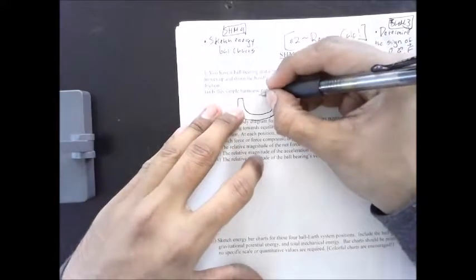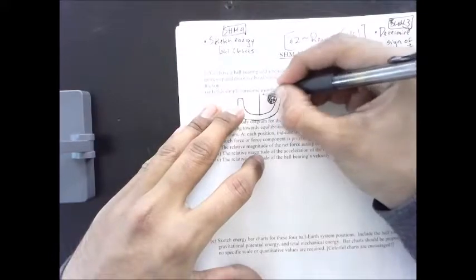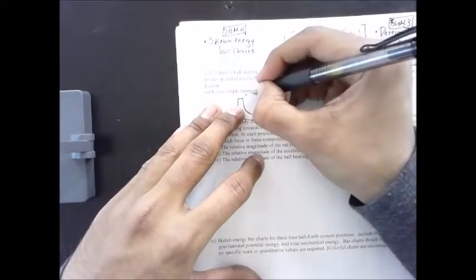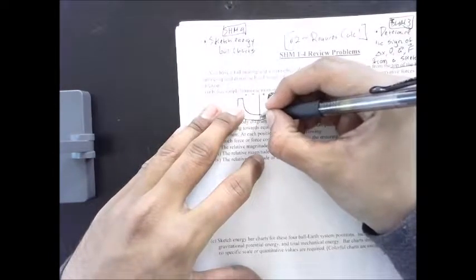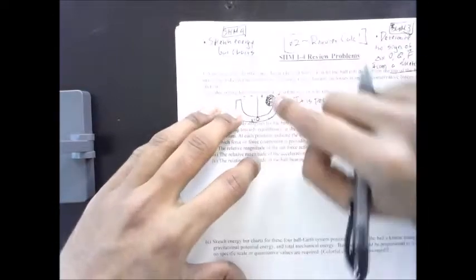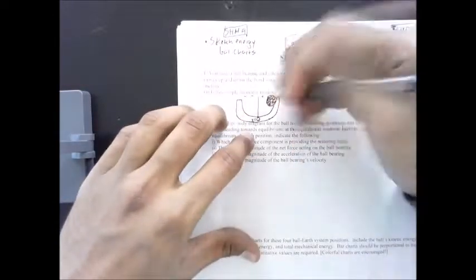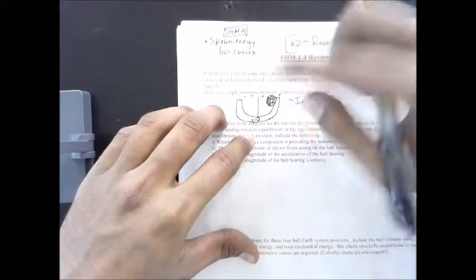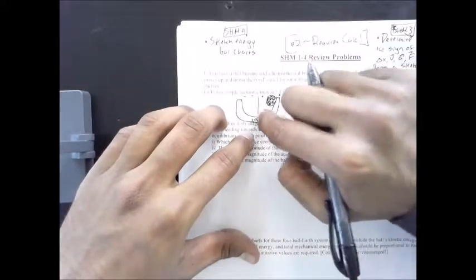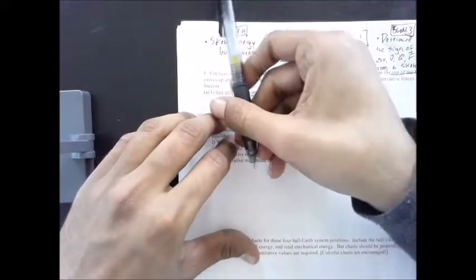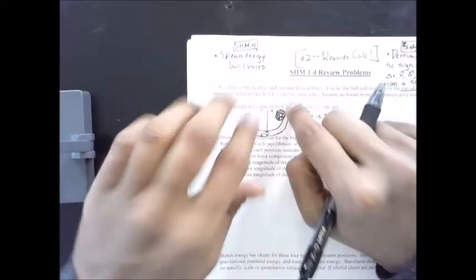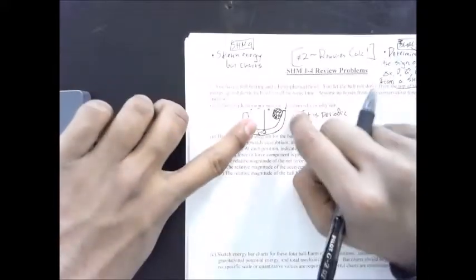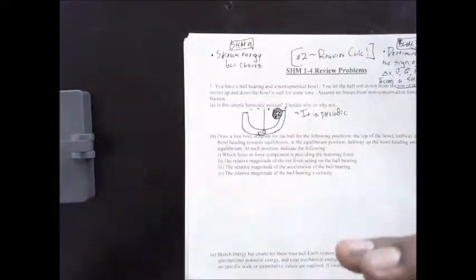So the displacement is always going to be positive on this side and negative on this side if we call this x equal to 0. So wherever the displacement is positive, the acceleration is going to be in this negative direction, accelerating it back to its equilibrium position. And whenever it's negative, the acceleration is going to point in the other way. So on the negative side, acceleration is going to point to the middle. On the positive side, acceleration is going to point to the middle. It is periodic.